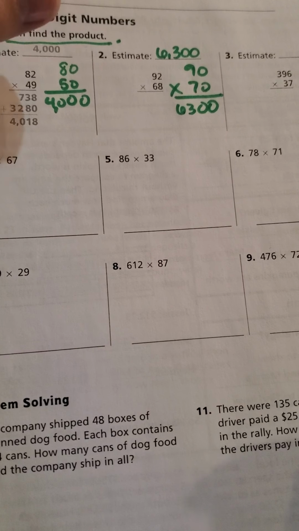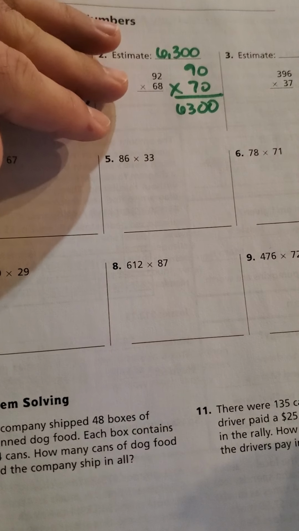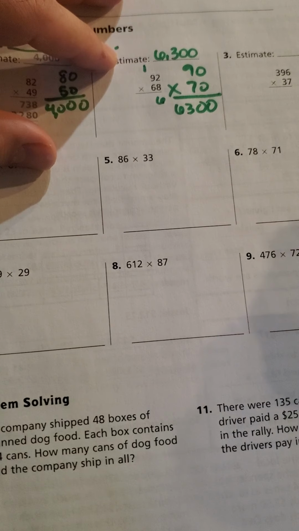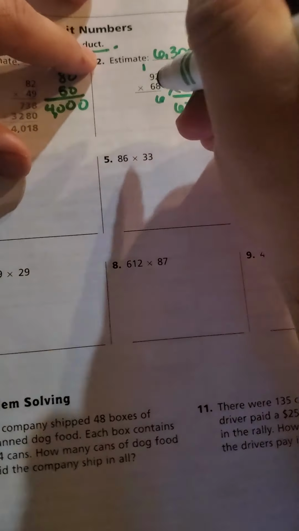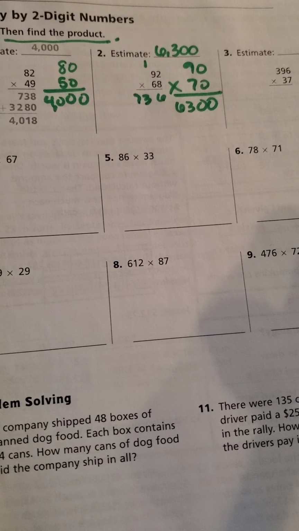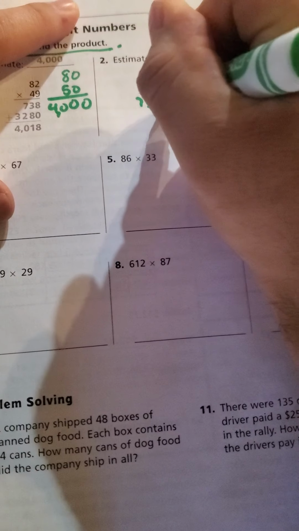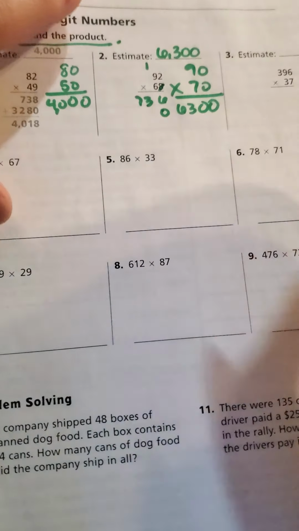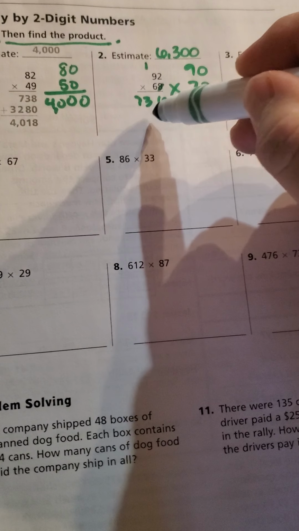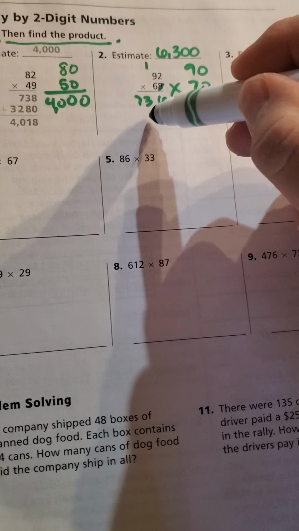And then I'm just going to go ahead and do my standard algorithm multiplying here. 8 times 2 is 16. Bring my 1 up. 8 times 9 is 72, plus 1 more is 73. And then you put a 0 here. Remember, I told you to put a 0 here as a placeholder because you're done with the ones place. You're not multiplying ones place anymore. You're going to the tens place. So then you go over to the tens place to start.